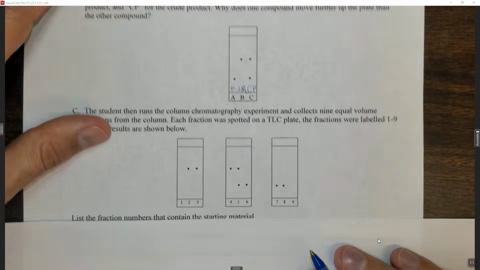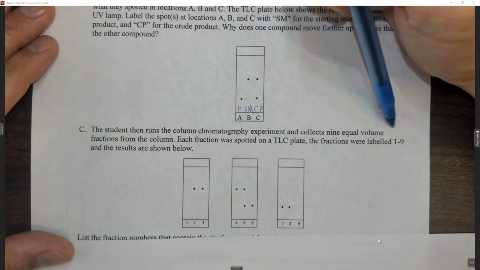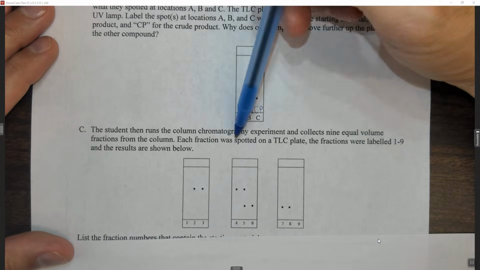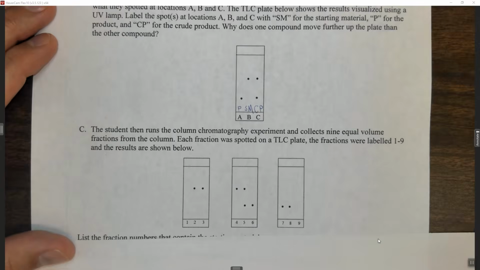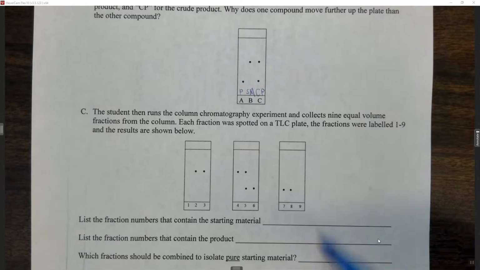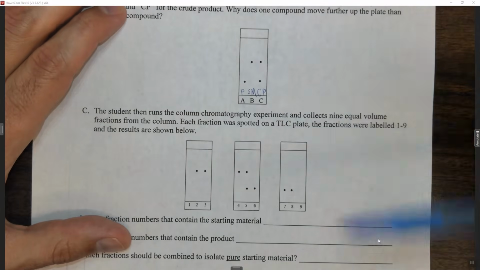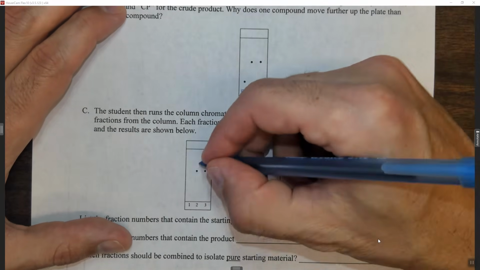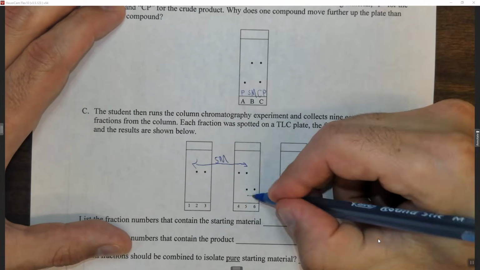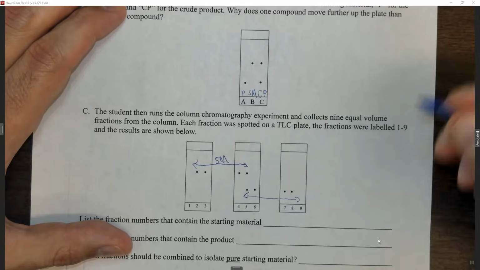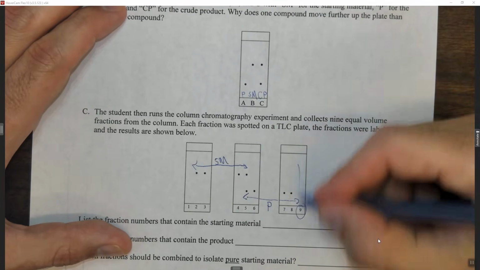Last one, which is along the same lines of what we just did. The student then runs a column chromatography experiment and collects 9 equal volume fractions from the column. Each fraction was spotted on TLC and the fractions were labeled 1 to 9 in the results below. So if we look here, because these RFs approximately correspond with these, or maybe even exactly correspond, we can tell that these fractions contain the less polar starting material, and these fractions contain the more polar product, and fraction 9 doesn't contain anything because it's just empty.